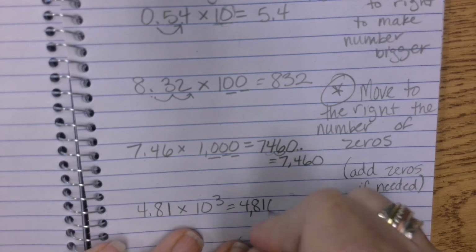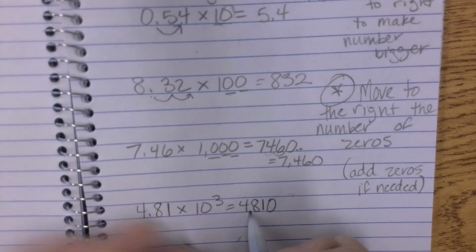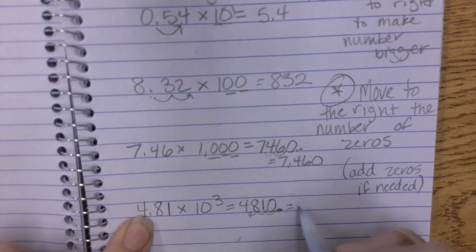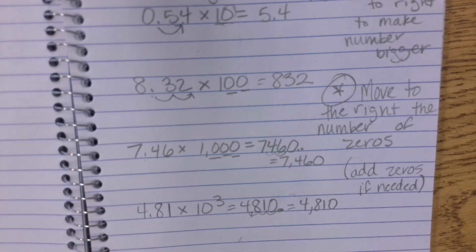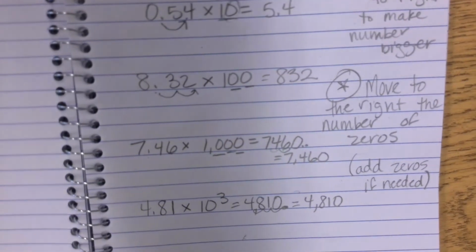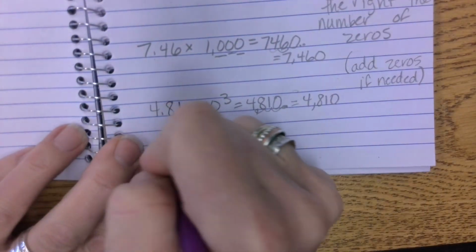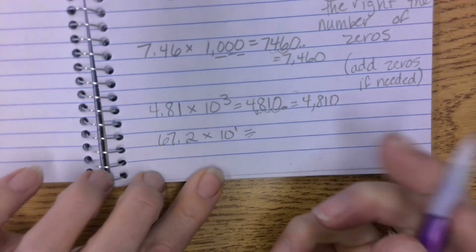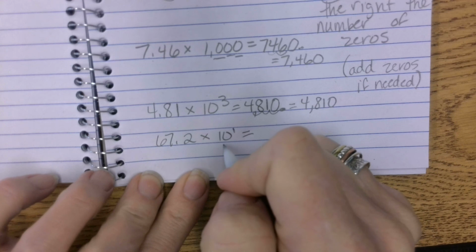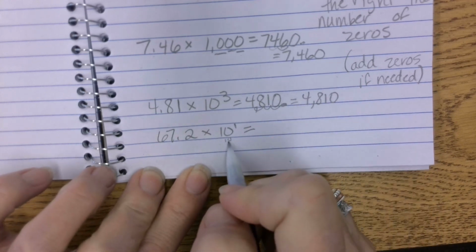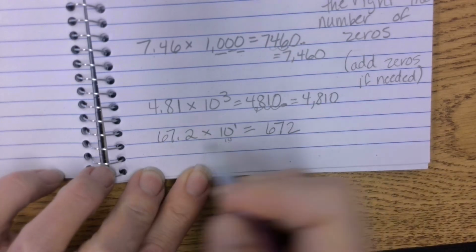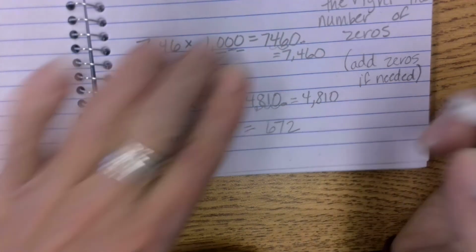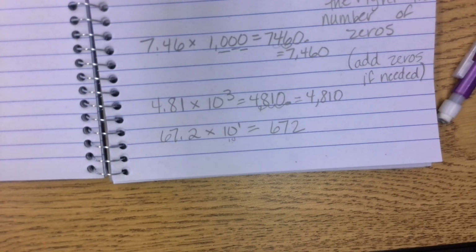Okay. So now imagine if the decimal point was here like it was over here, and I moved it over 3 spots, it would be 1, 2, 3. So the decimal is at the end, which just makes it 4,810. Okay, let's try one more. We'll do 67.2 times 10 to the first power. How many zeros are in 10 to the first power? Well, 10 to the first power is 10. So that means there's 1 zero here. So again, I write down my 672. I know I'm moving only over 1 spot, so it's now 672. All right, let us know if you need help.